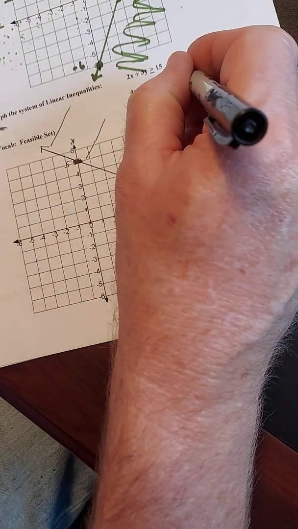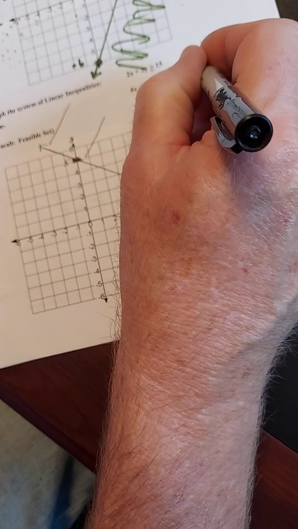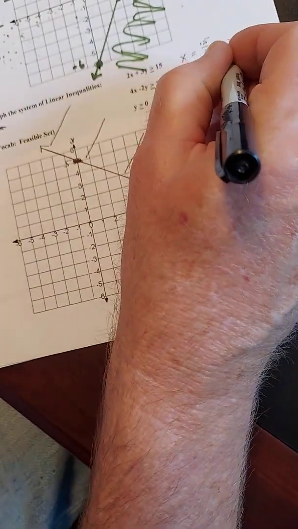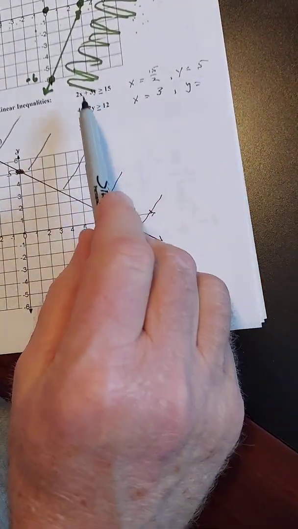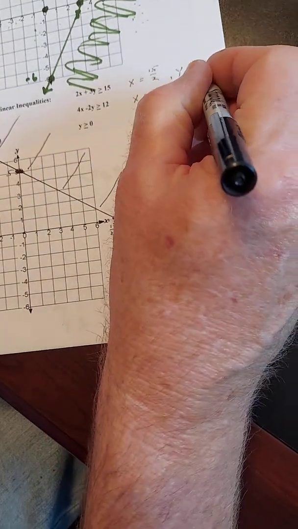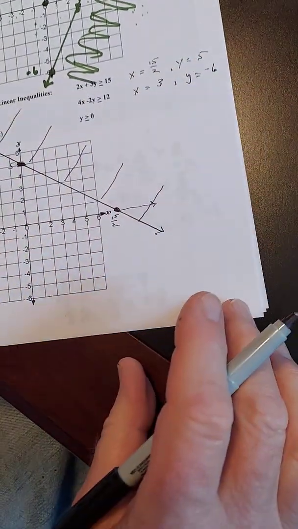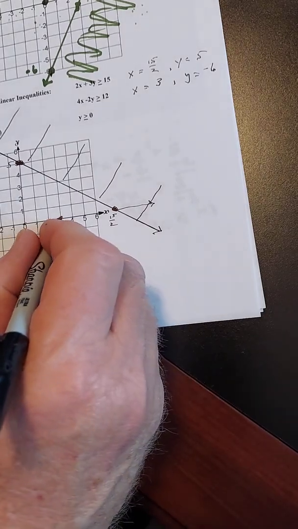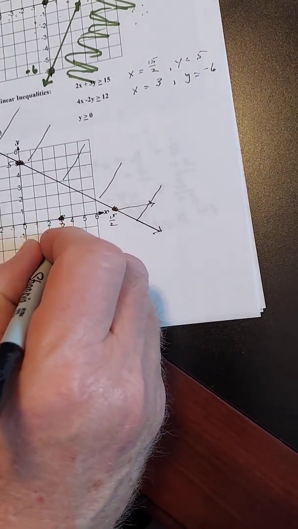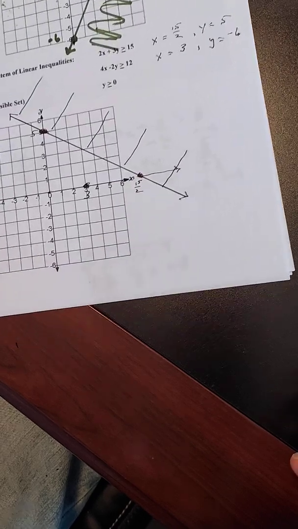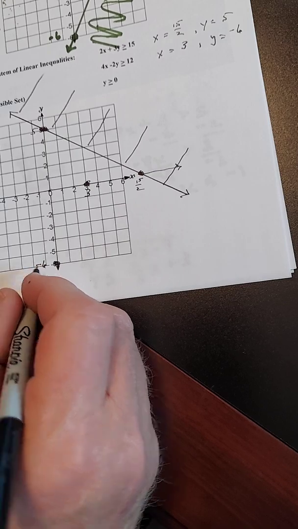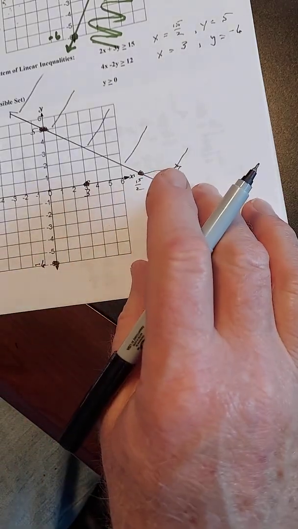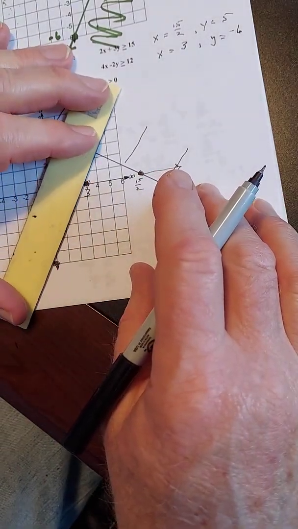Okay, now let's go to that one. So my x-intercept is going to be 3. My y-intercept is going to be negative 6. X equals 3. And down here is y equals negative 6. So I'm going to graph, or draw, my line.